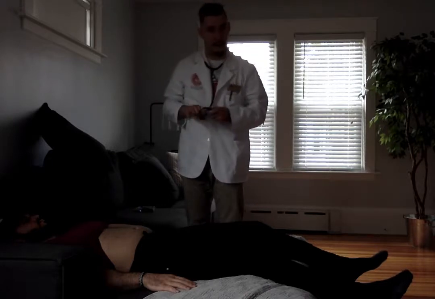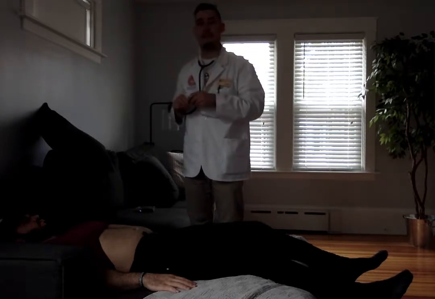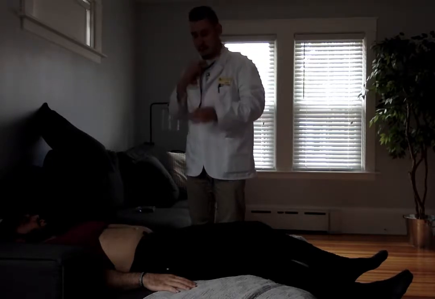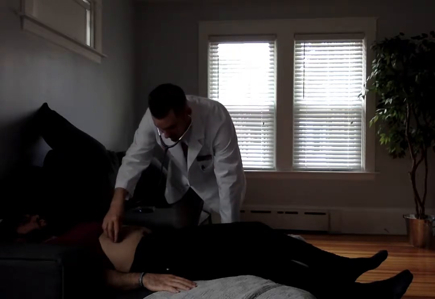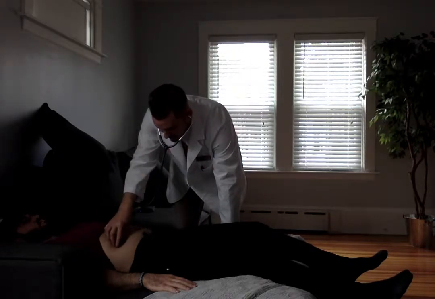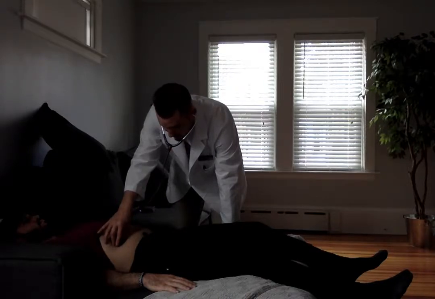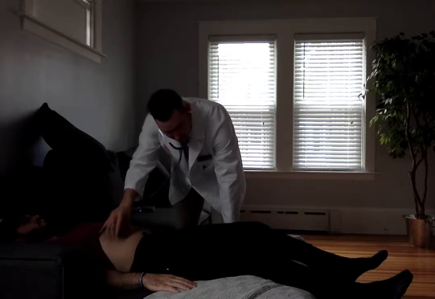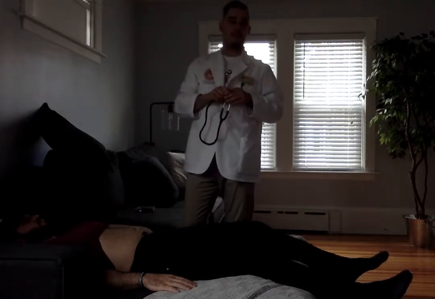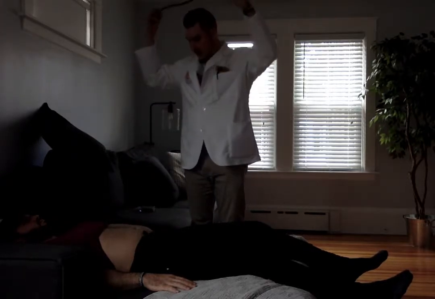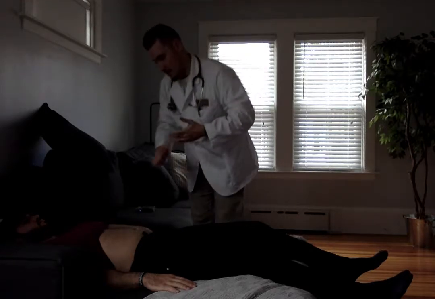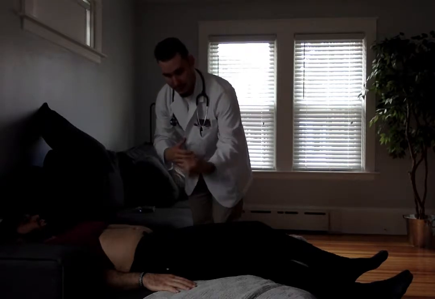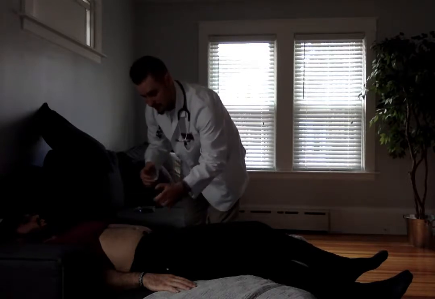Okay. So next off, I will be auscultating the liver to check for any friction rubs. Okay, so no friction rubs noted. Next, I will be percussing his abdomen in all quadrants, and I should be noting some tympany and some dullness.